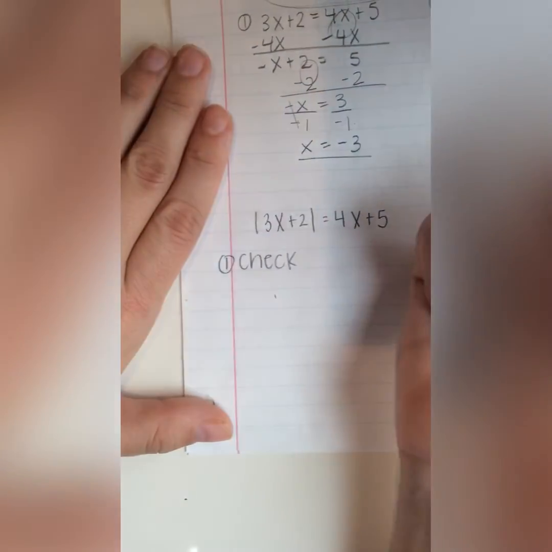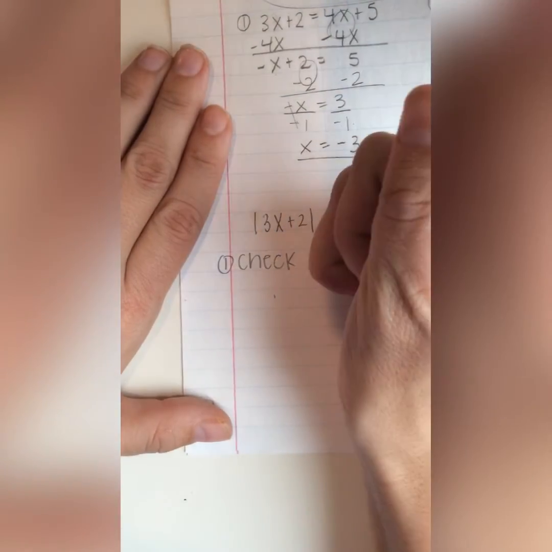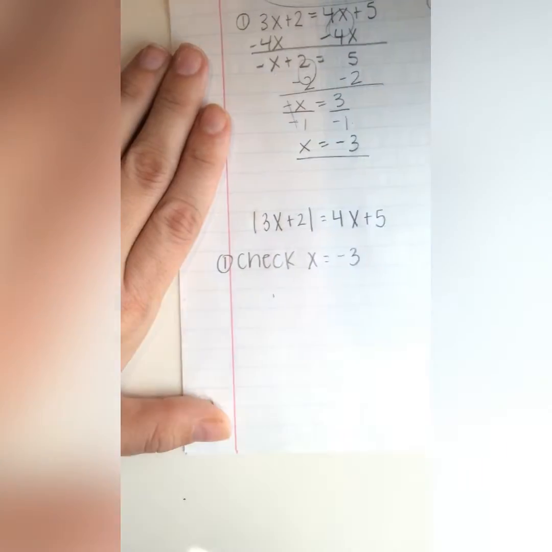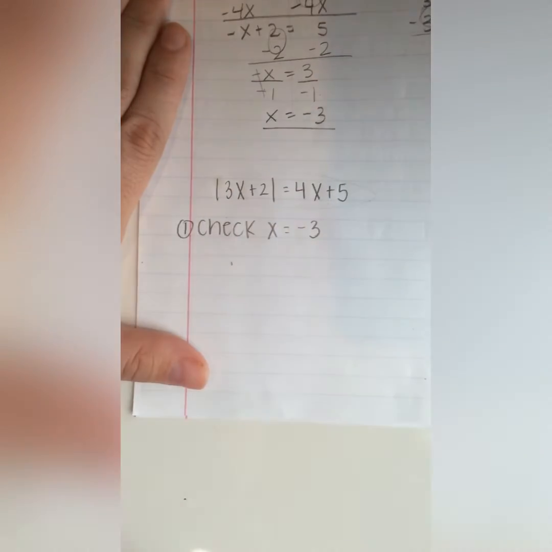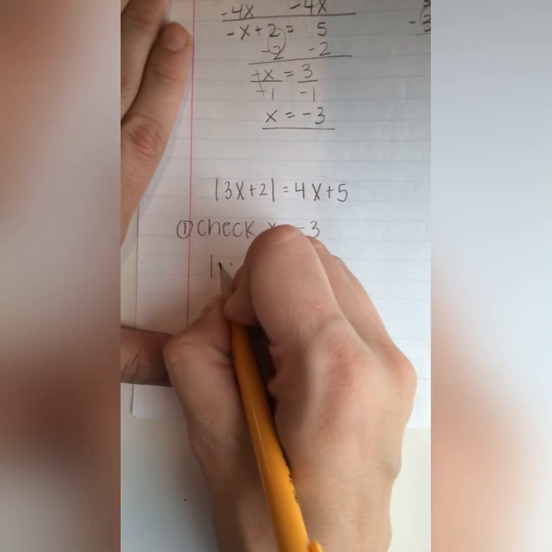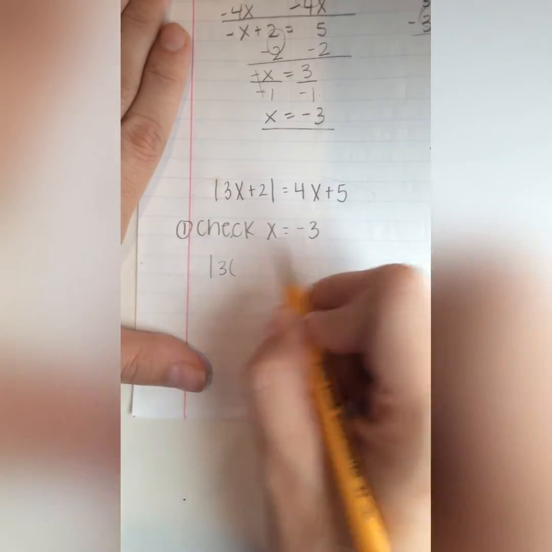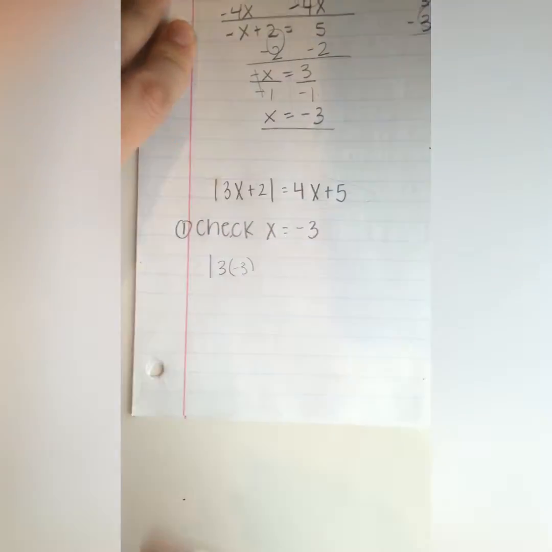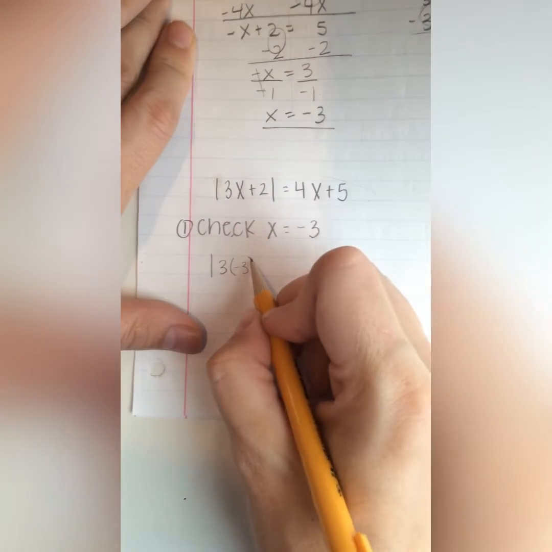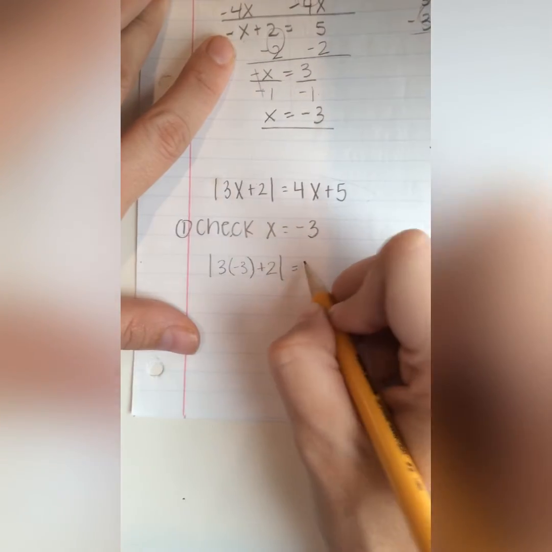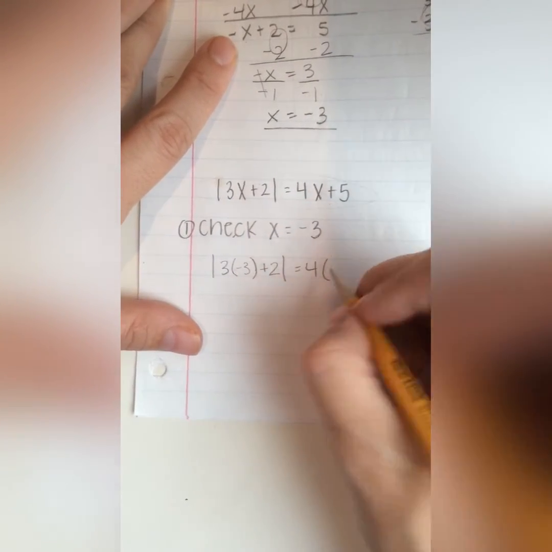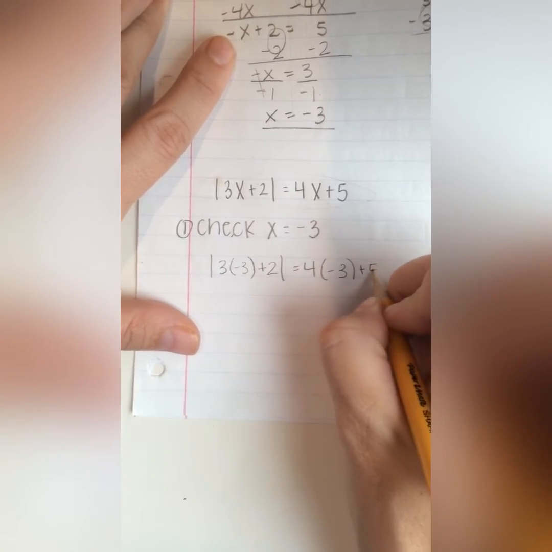First thing I'm going to check is x equals negative 3. So all I'm going to do is take this and plug in negative 3 wherever I see x. So I have the absolute value of 3, but instead of x, I'm plugging in negative 3. And then bring down my plus 2, absolute value equals 4, and instead of x, I'm plugging in negative 3, plus 5.